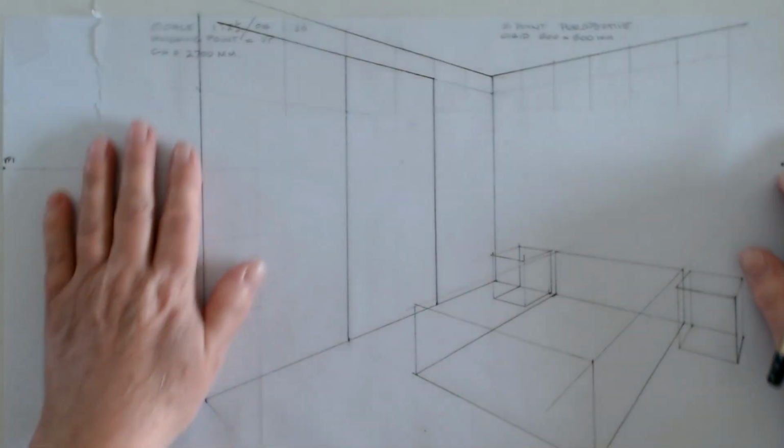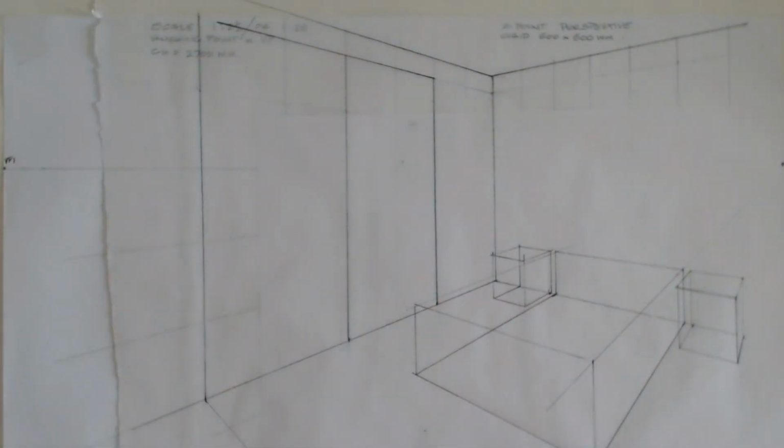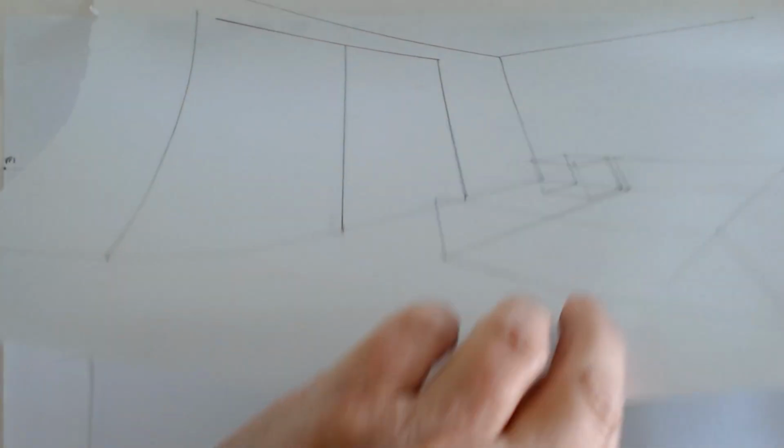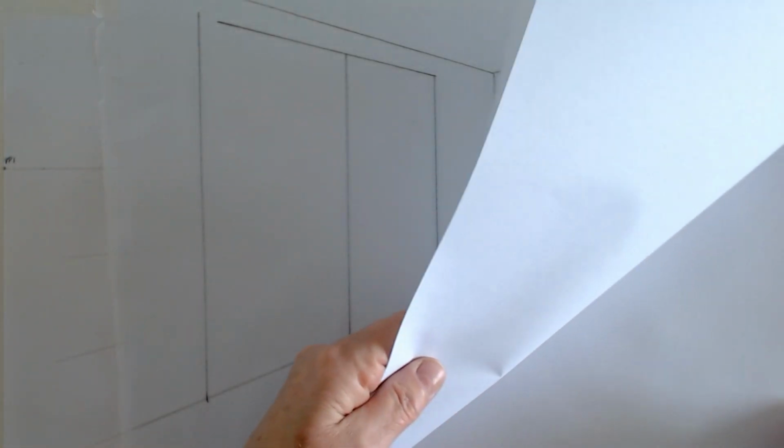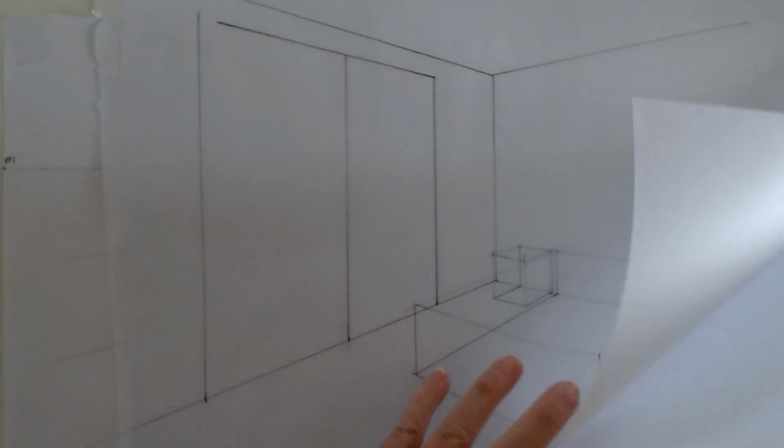Okay. Yep. All right. I might get a bigger sheet of paper. So there we go. So that's what we've got so far.